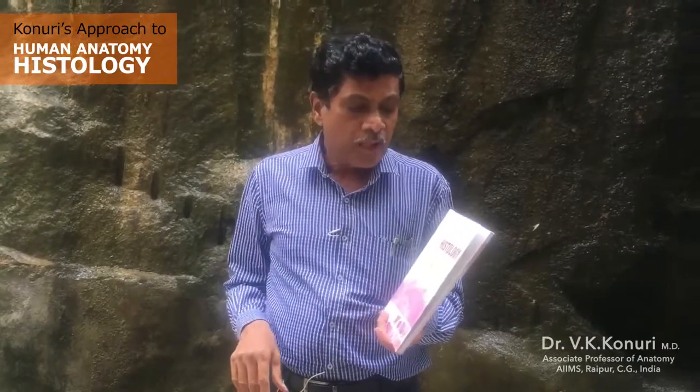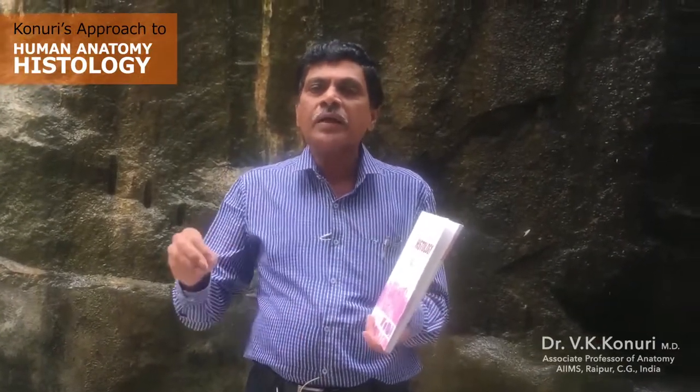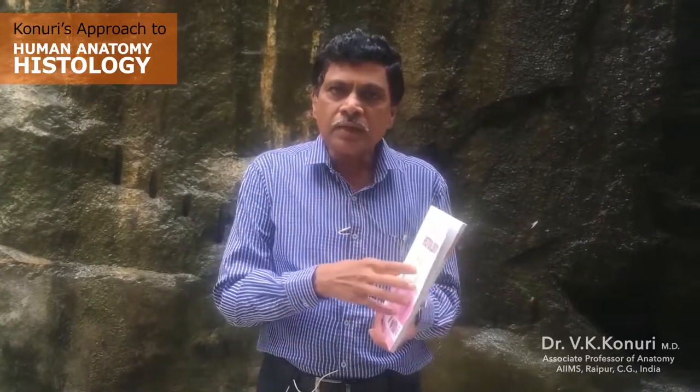Here, the major problem the student is facing is most of the textbooks do not properly describe what is seen in the microscope. What is seen in the microscope is different, what is given in the book is different. The student thinks that all that is read in the book can be seen in the microscope, but unfortunately it is very much different. So that is the biggest difficulty the student is facing.